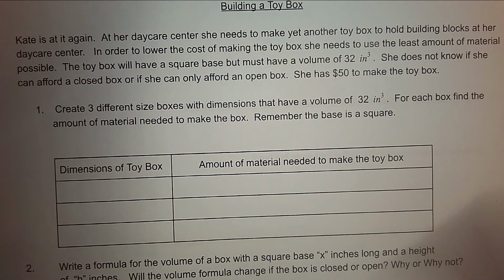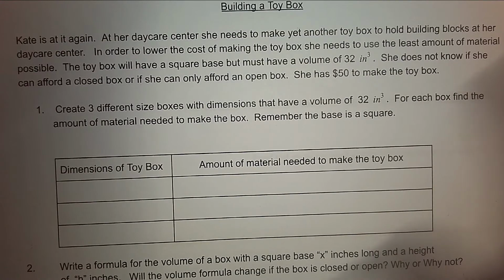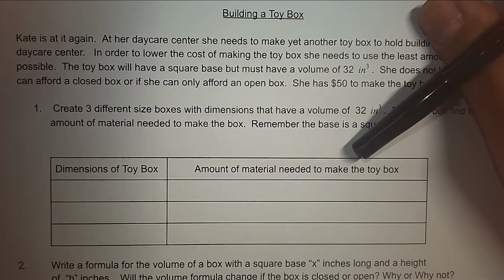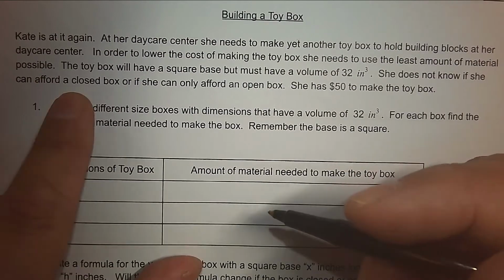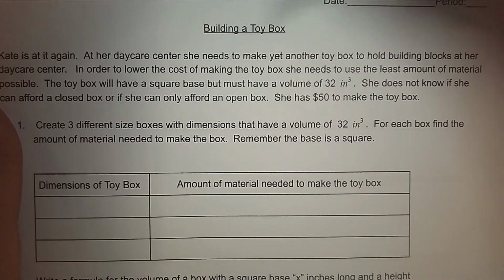This project, again, I know it's frozen, but my video's not frozen, just the projector. So, I need you to read the prompt and, of course, do the annotating to understand what's happening.